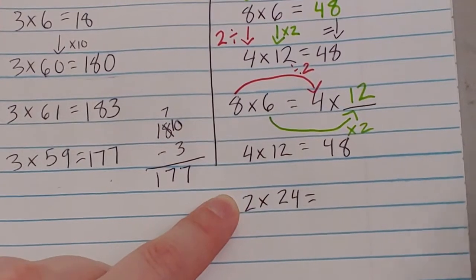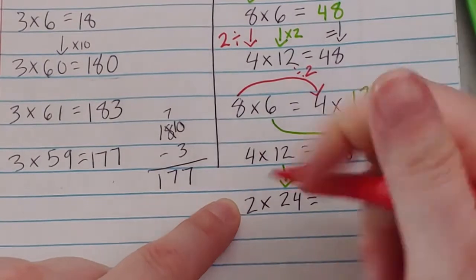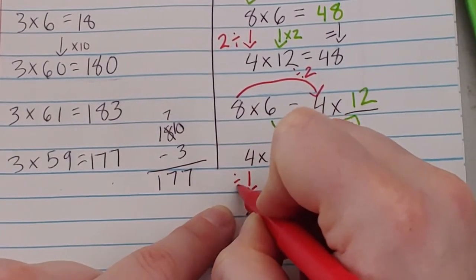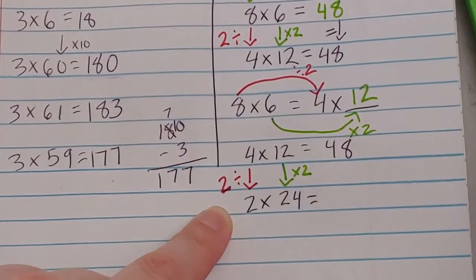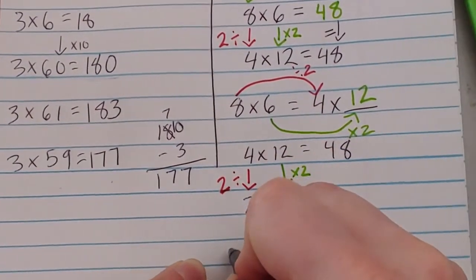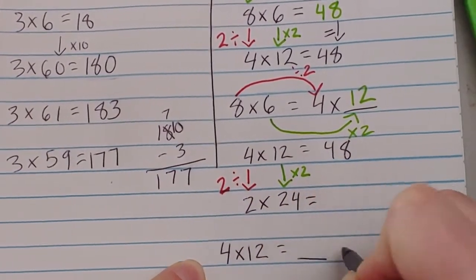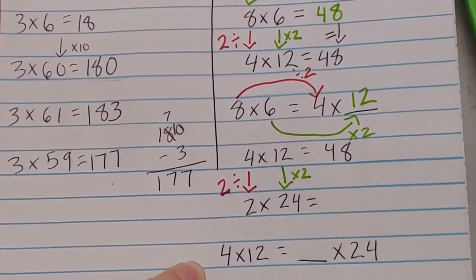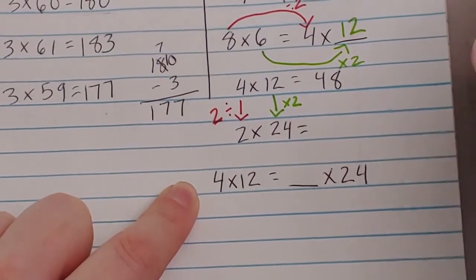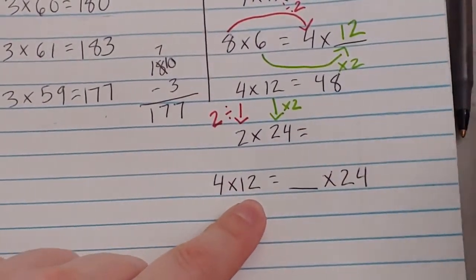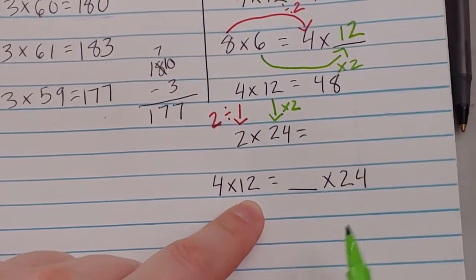Okay, we have the same thing happening again. Here, we have doubled. Here, you have halved. You've divided by 2, that's halving. So, if the problem looks like 4 times 12 equals something times 24, again, just like the problems you saw on that last skill check, I would want to take a look at this and see there's got to be some kind of number relationship in here because the directions told you not to solve it.